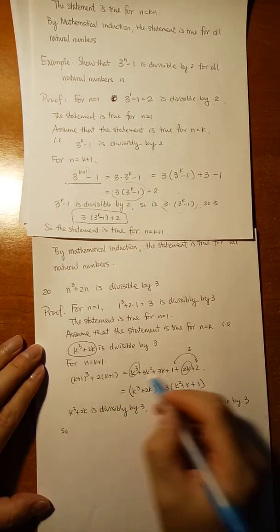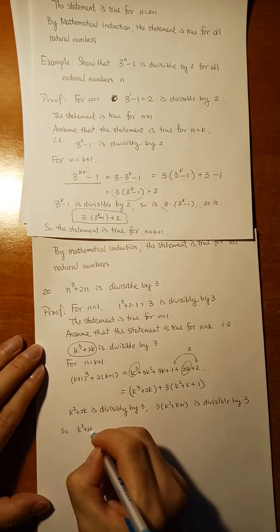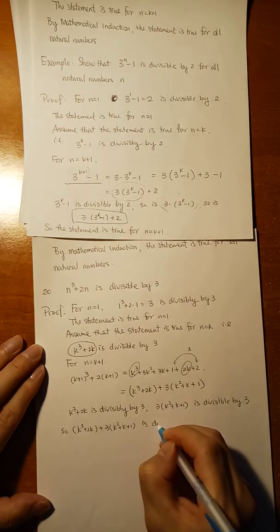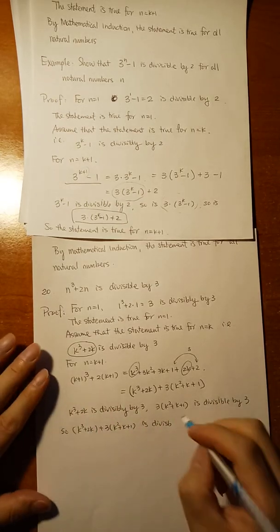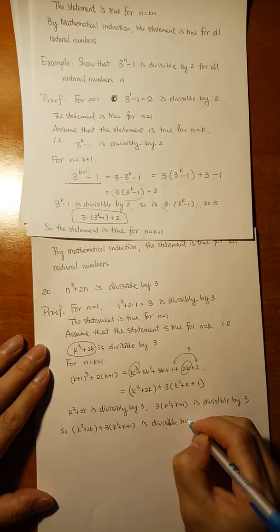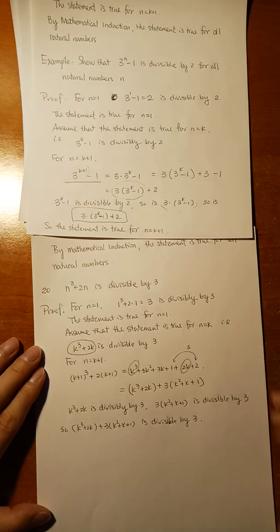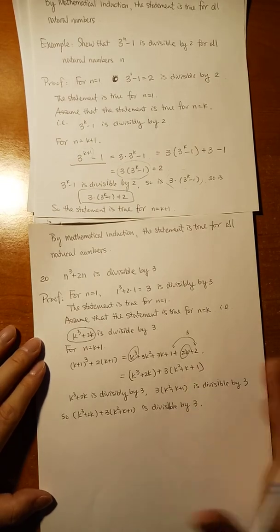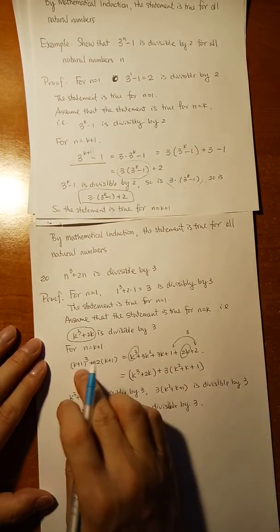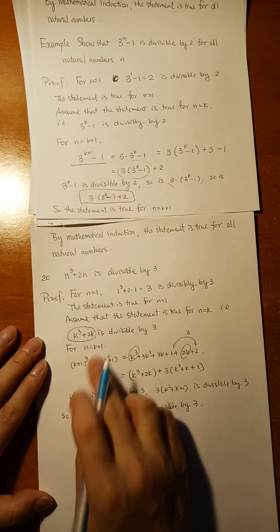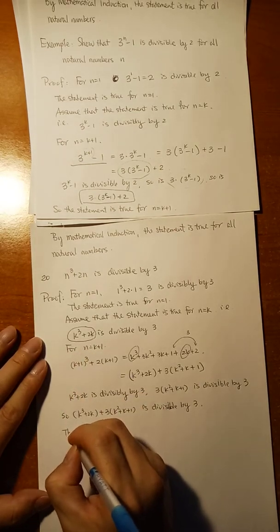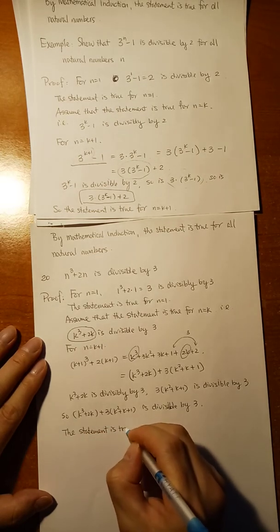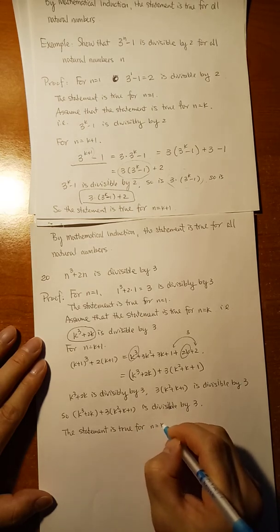So this sum is divisible by 3, right? The first summand is divisible by 3. The second summand is divisible by 3. So the sum is divisible by 3. So the sum is literally the case n equal to k plus 1. So the statement is true for n equal to k plus 1.